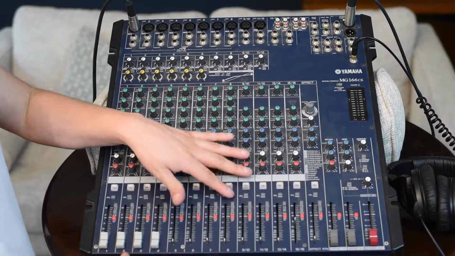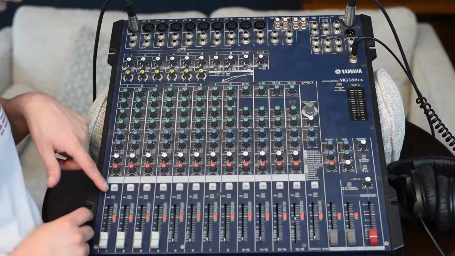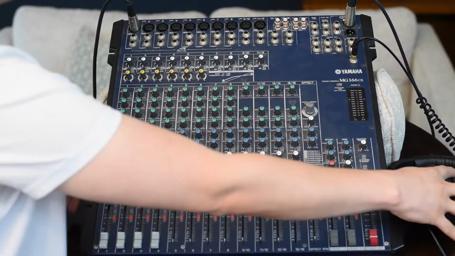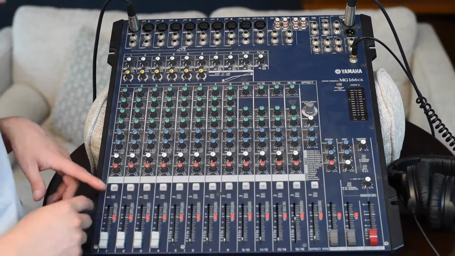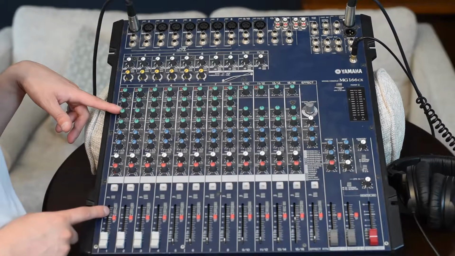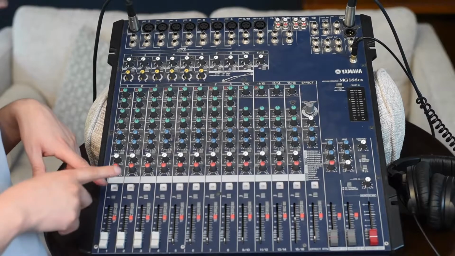So that is really useful, and that's why this has that name, because you can hear in your monitors the signal pre-fader, before the fader. So even if the fader is really down, you can listen to it.